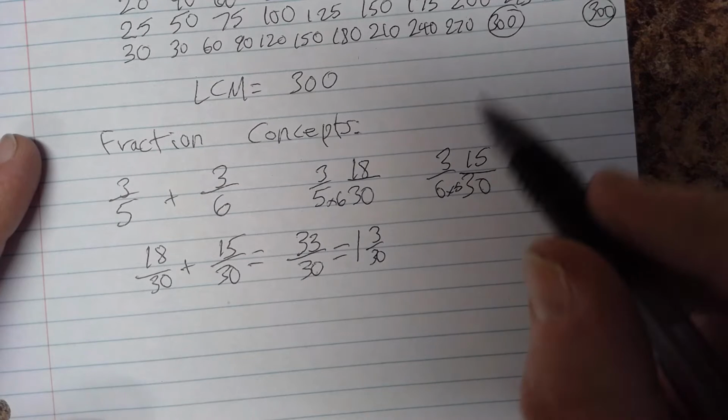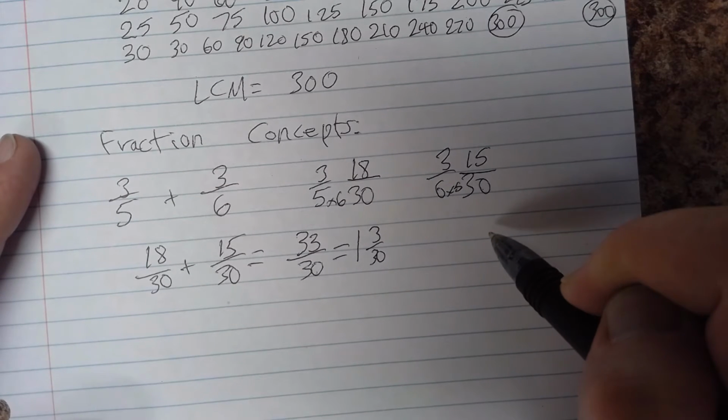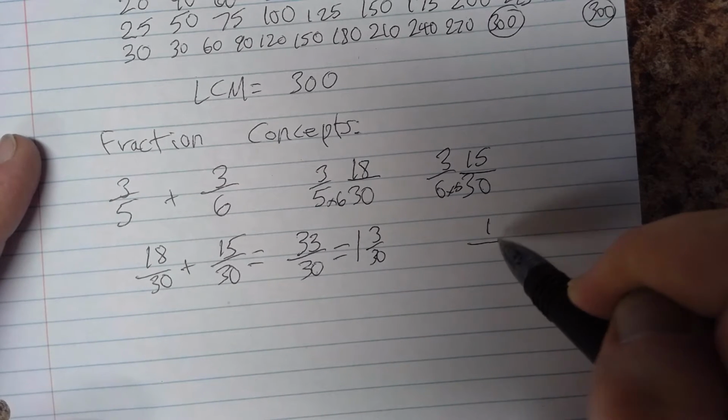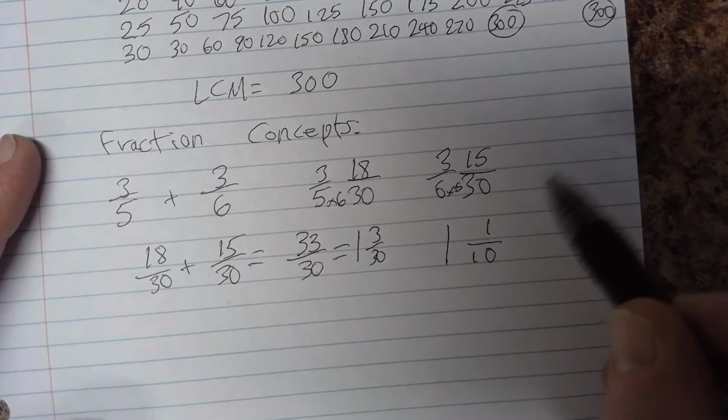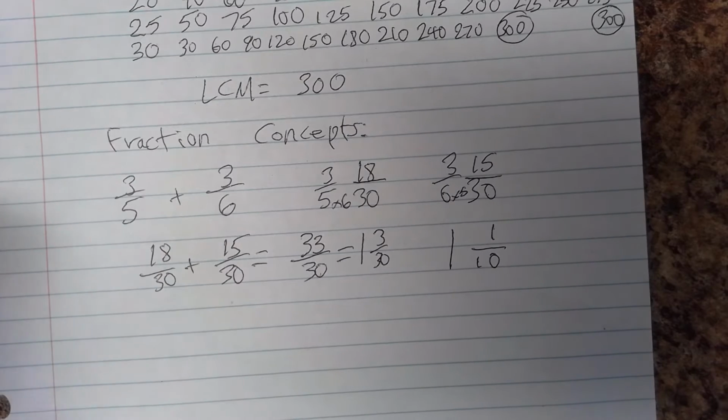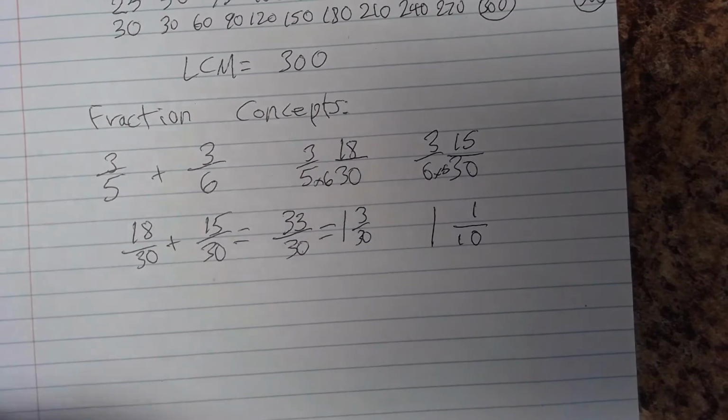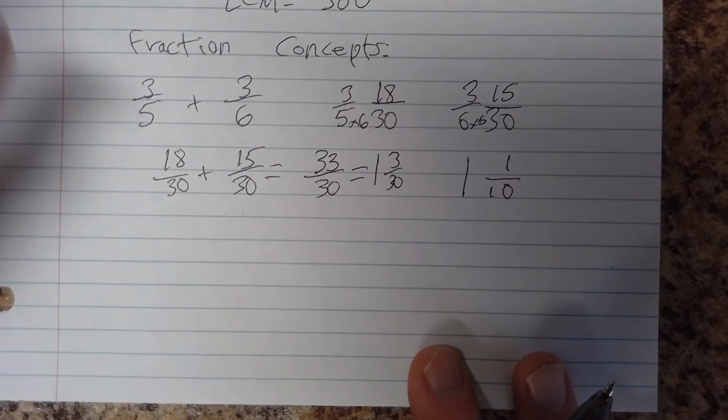Now this can be reduced. The 3 and the 30 both divide by 3. So 3 divided by 3 is 1, and 30 divided by 3 is 10. Include the 1: 1 and 1/10. So 3/5 add 3/6 equals 1 and 1/10. Let's do another example.